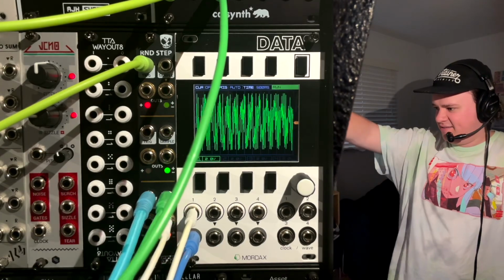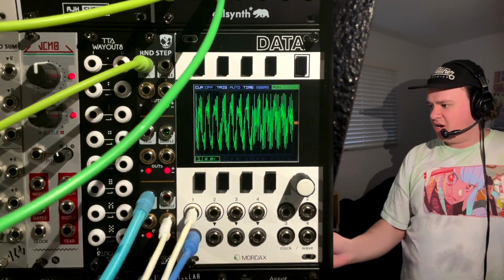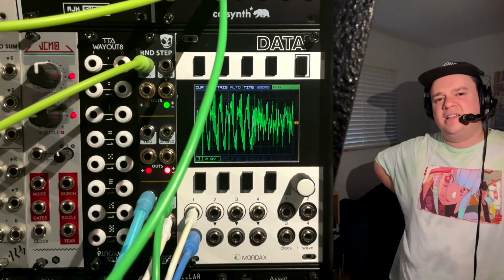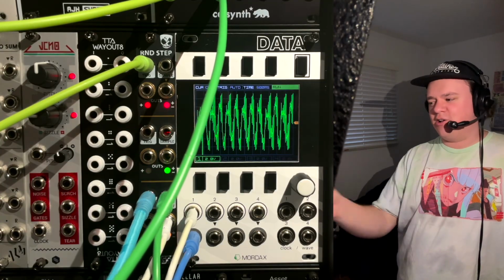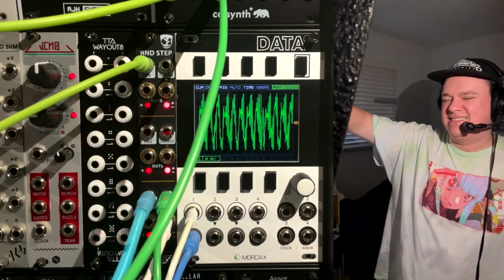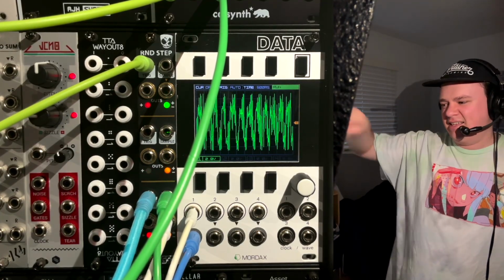So audio rate in. I am sampling the Excalibur. If I switch the onboard sound, it does sound different too, which is actually really interesting. So you can sample and hold in an audio way, but you also have to trigger it. You also have to trigger it at an audio rate. And I actually really like how this sounds.